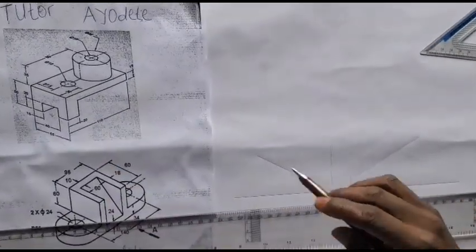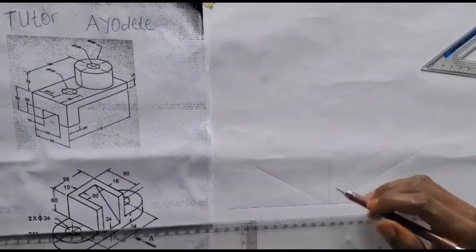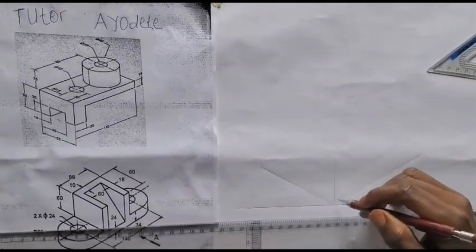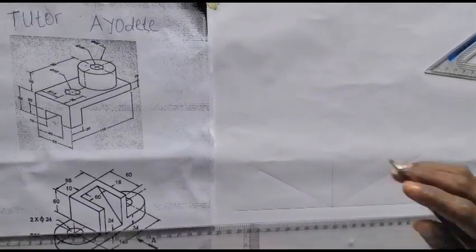Now, this is our plane. This is where we are going to start our drawing. Remember, this is not our drawing yet. It's just our construction line where we want to start our drawing.